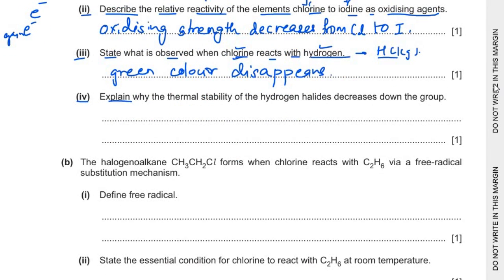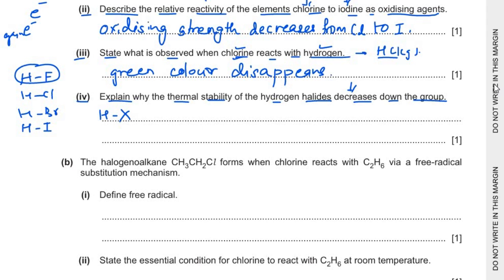Explain why the thermal stability of hydrogen halides decreases down the group. Now when we talk about hydrogen halides, it's like HF, HCl, HBr. So in short, we can write as HX. Now what happens to the thermal stability? It decreases down the group. That shows that hydrogen iodide can easily be decomposed or broken down to its elements compared to HF. HF, that is hydrogen fluoride, is difficult to break down into elements, so it decreases. Now what's the reason?